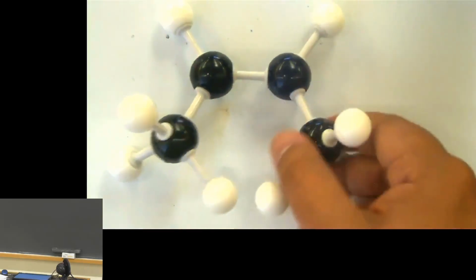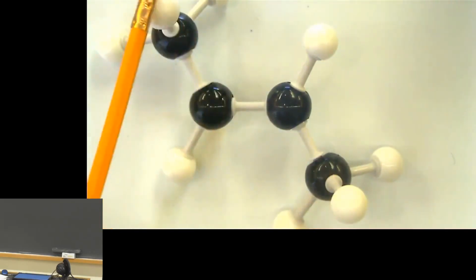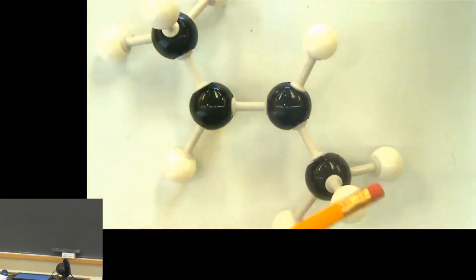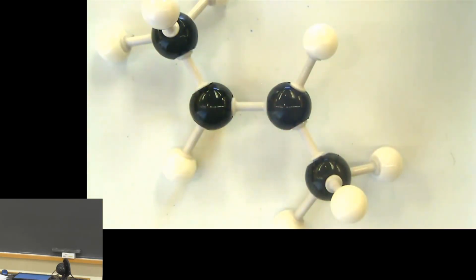On the other hand, if you take a look at the trans configuration, this is trans-2-butene. These are your double bonded carbons. CH3 is on the opposite side of the double bond. Therefore, this is trans configuration. Here the groups are far apart. There is no steric repulsion between the two. And that is the reason a trans double bond is always more stable than the cis double bond.